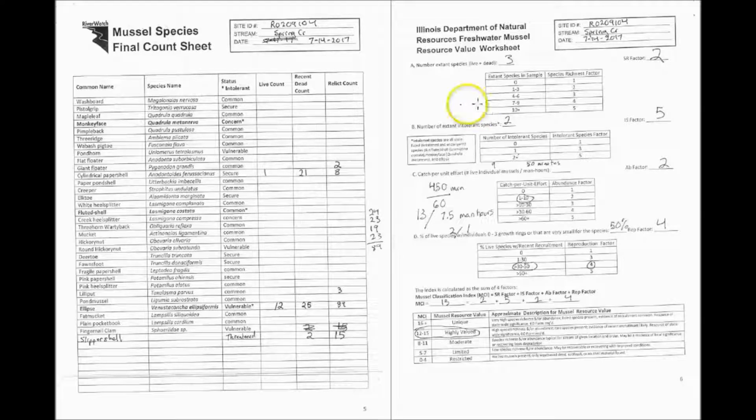It uses 4 different metrics, including the number of extant species, the number of extant intolerant species, the catch per unit effort, and the percent of live species with individuals with low amounts of growth rings to calculate recruitment, how many are reproducing.